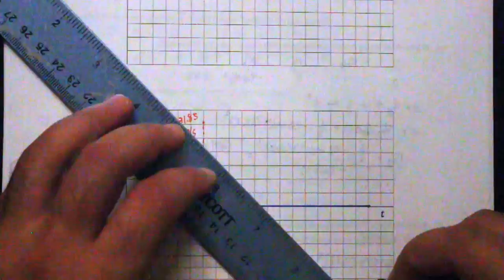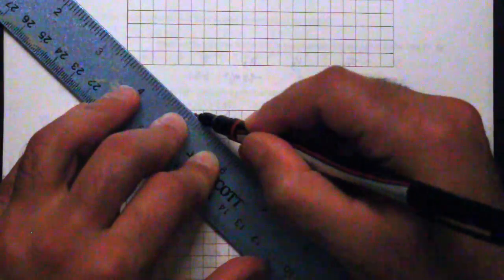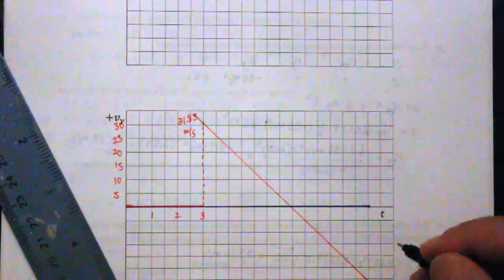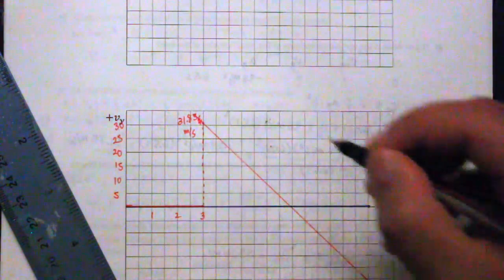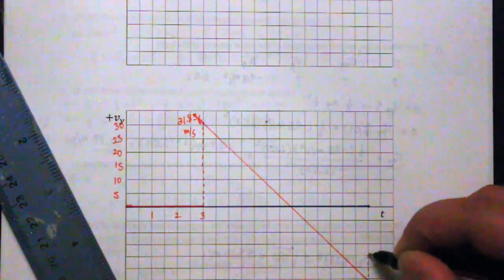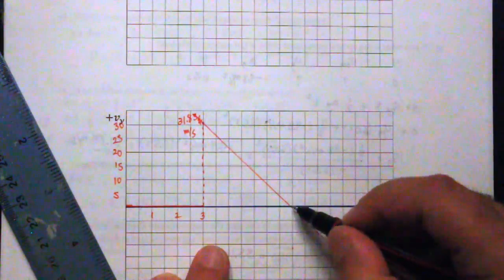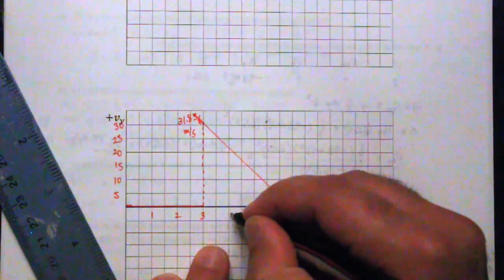And it's just a straight line from here to here. Right? And I expect this to be right in the middle between 3 and 9.5.